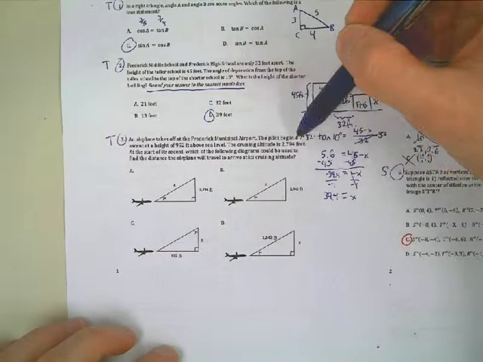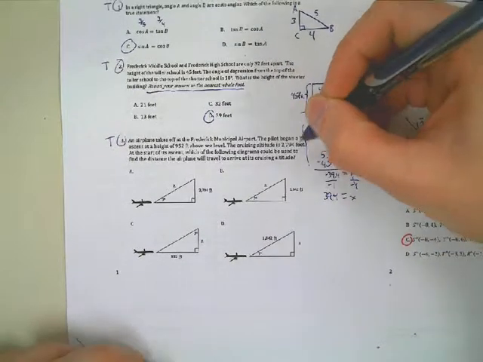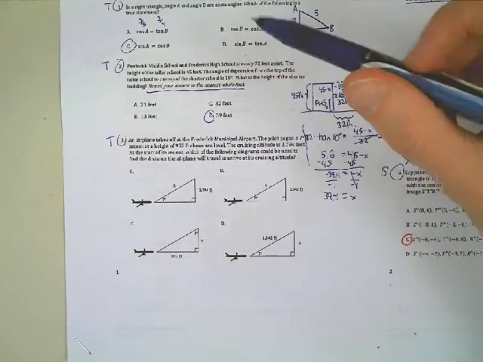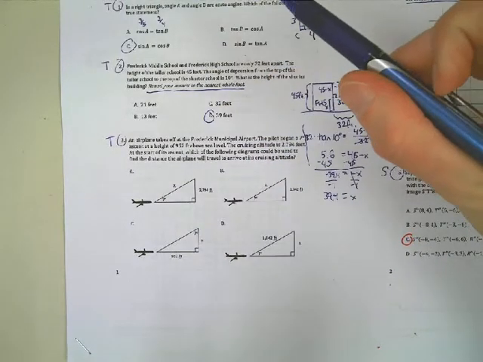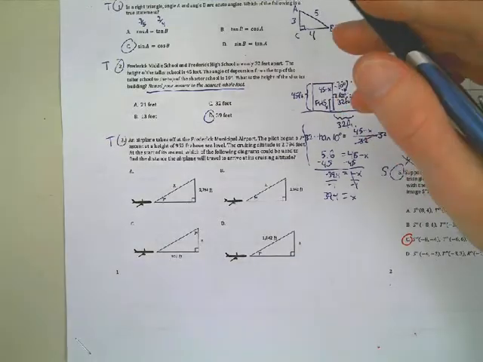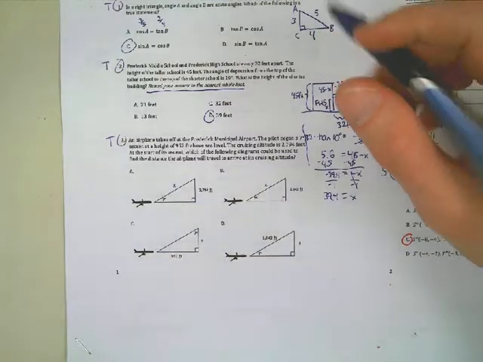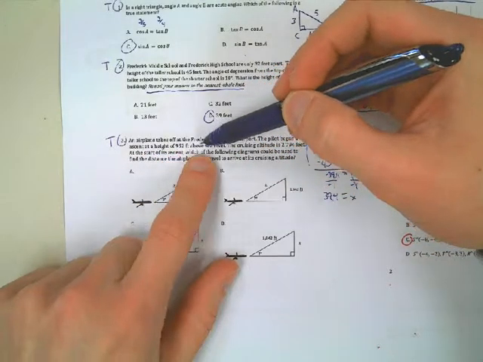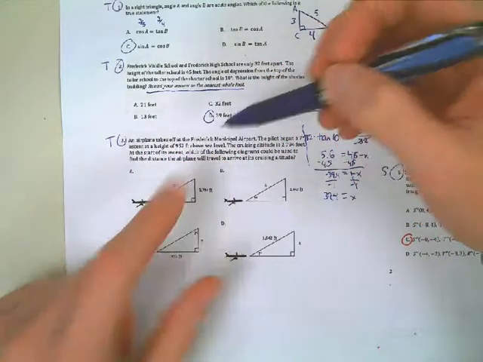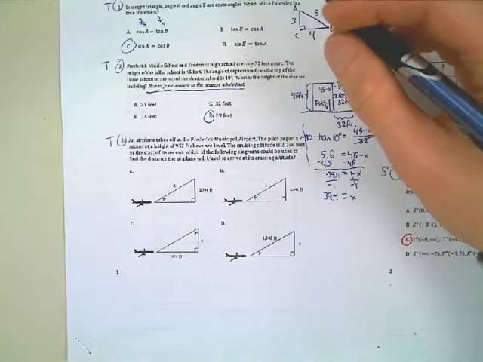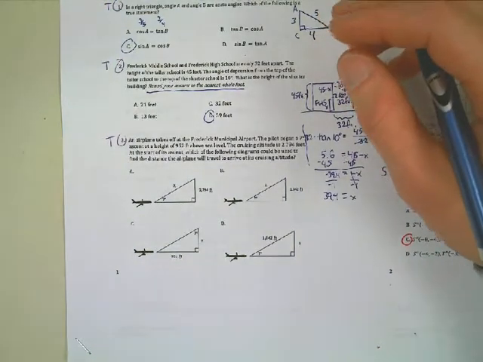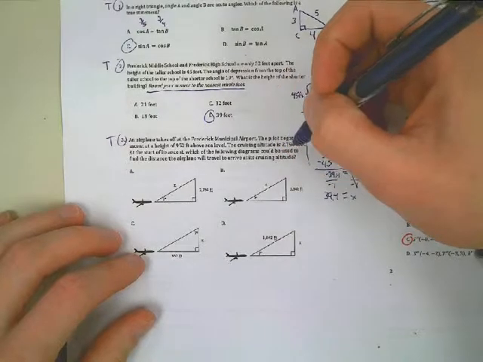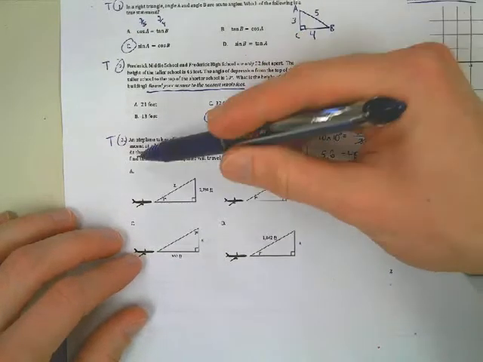Number 3. An airplane takes off at Frederick Municipal Airport. The pilot began a 7-degree ascent. So you guys know what an ascent is, right? You're what? Going up, right? Descent, going down. Ascent, going up, okay? So it began a 7-degree ascent at a height of 952 feet above sea level, okay? So that means they are taking off at a 7-degree angle, and they're already 952 feet above sea level.